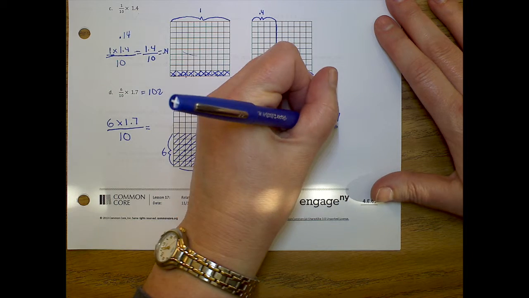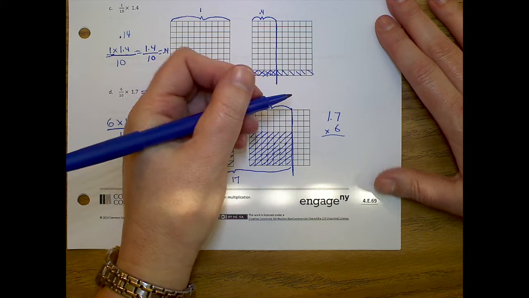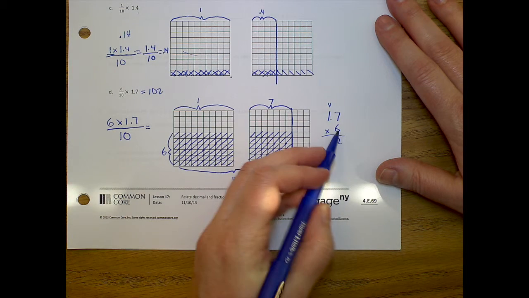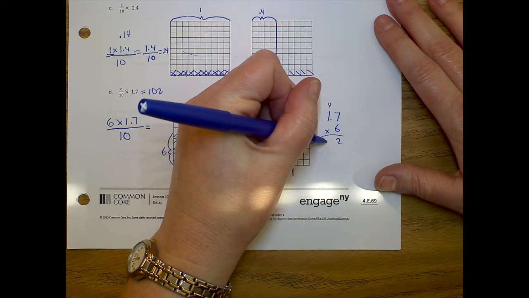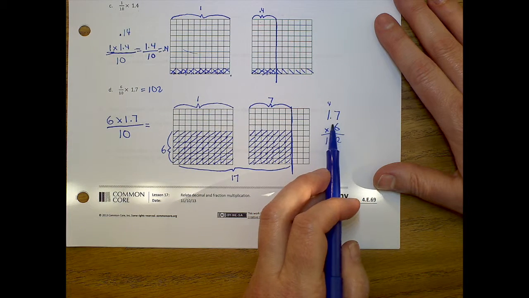1 and 7/10 times 6. What's 6 times 7? 42. Carry your 4. 6 times 1 is 6, plus 4 is 10. Remember, anytime you have a decimal, where do you put it?